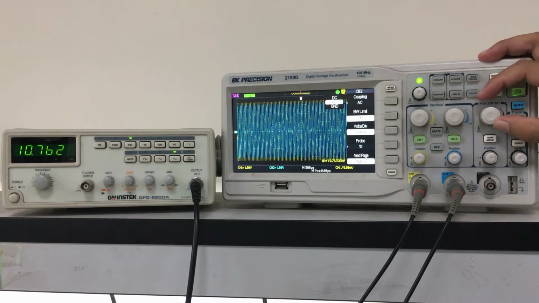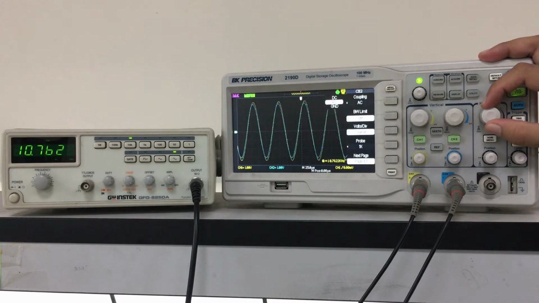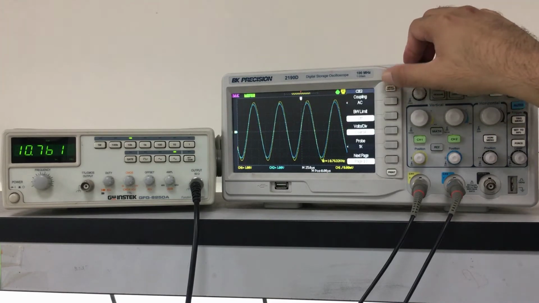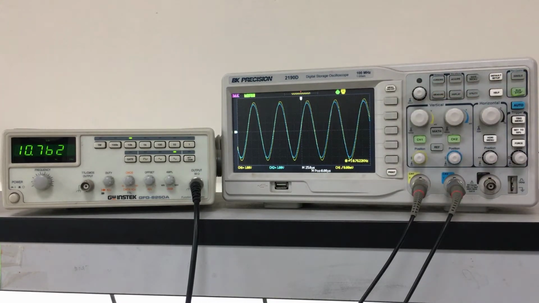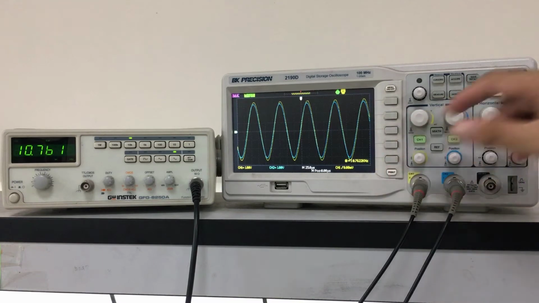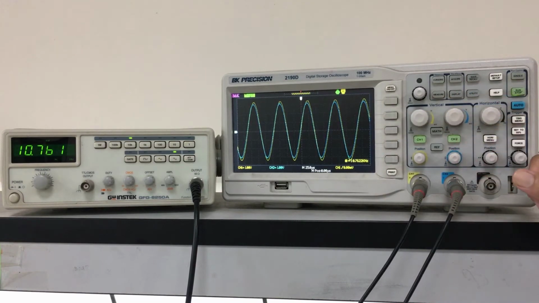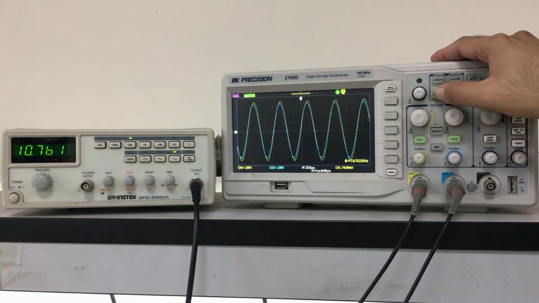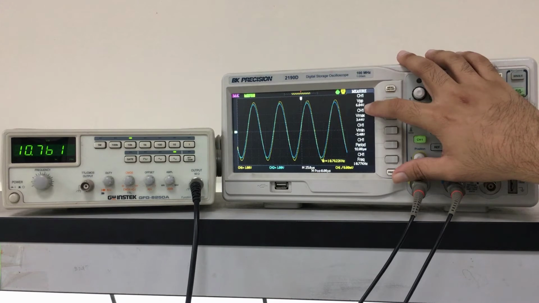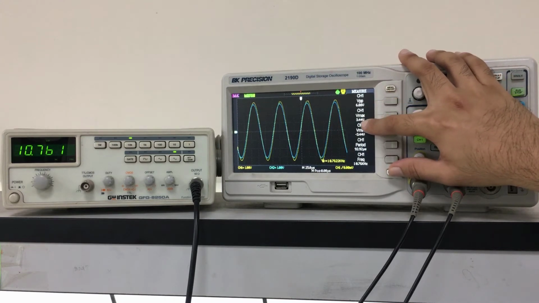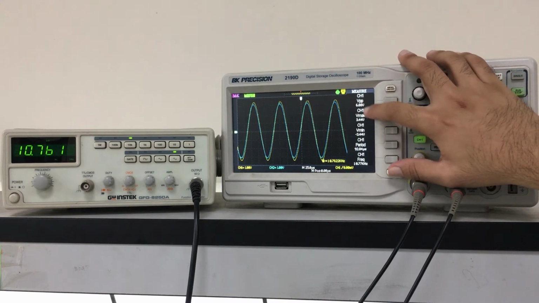Now I'll change the horizontal knob to see the cycles clearly, and then I can adjust the horizontal and vertical controls to see the waveforms as I need.